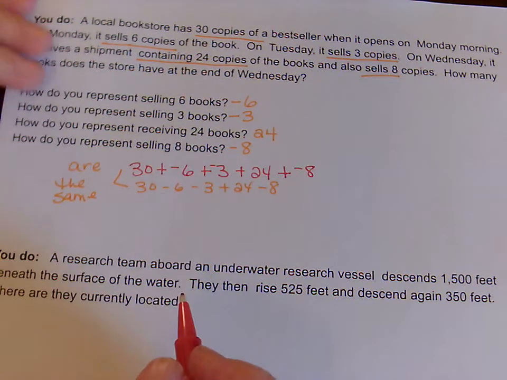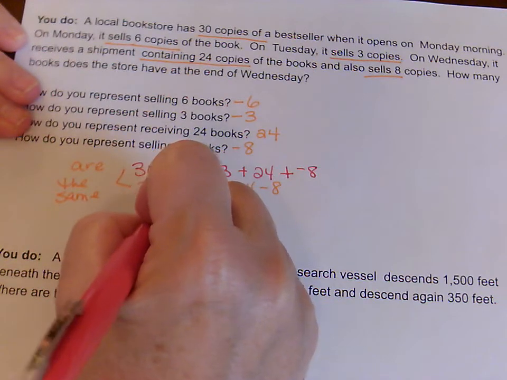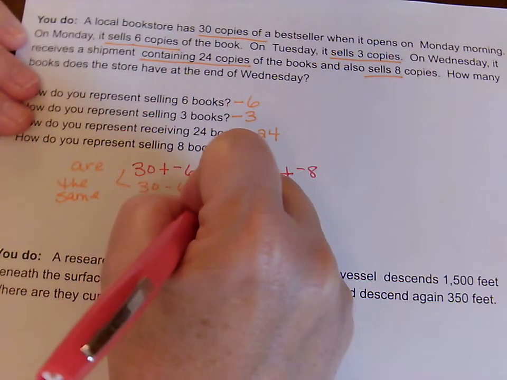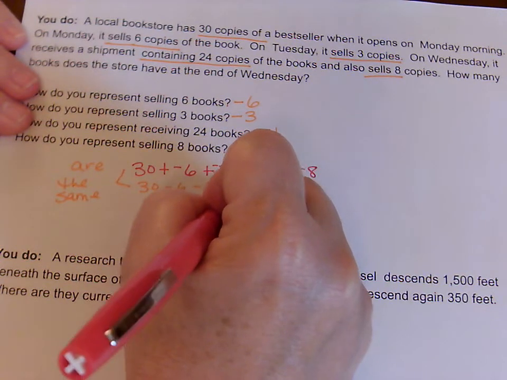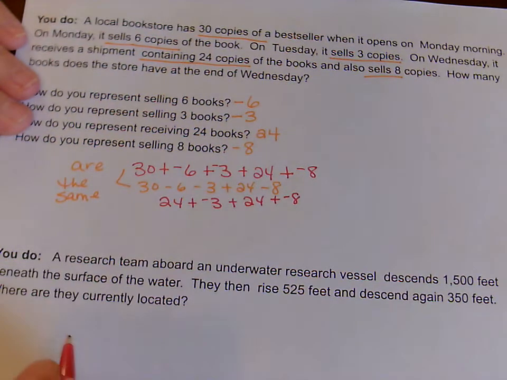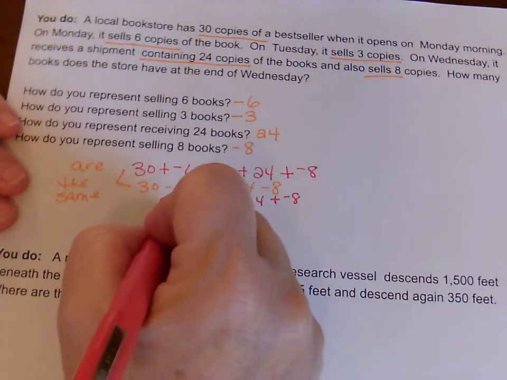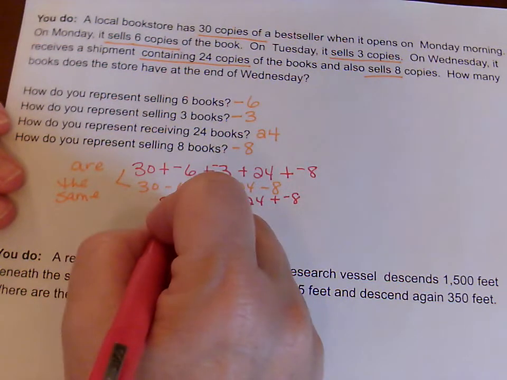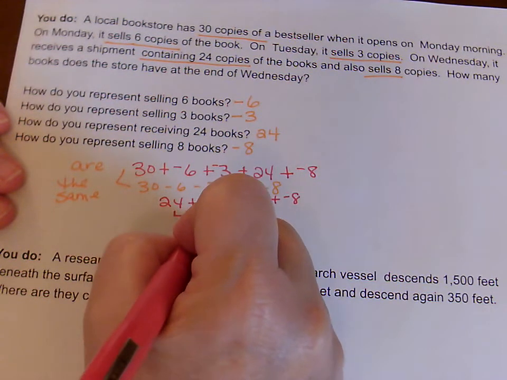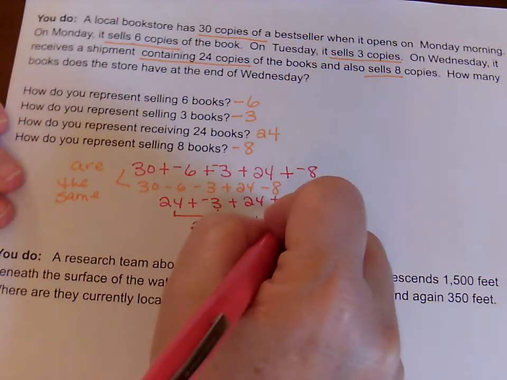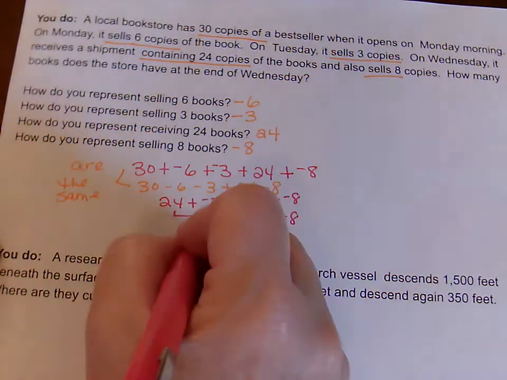So 30 minus 6 is 24. 24 plus a negative 3 plus 24 plus a negative 8. If we do these 4, different signs, so we subtract. 24 minus 3 is 21 plus 24 plus a negative 8.